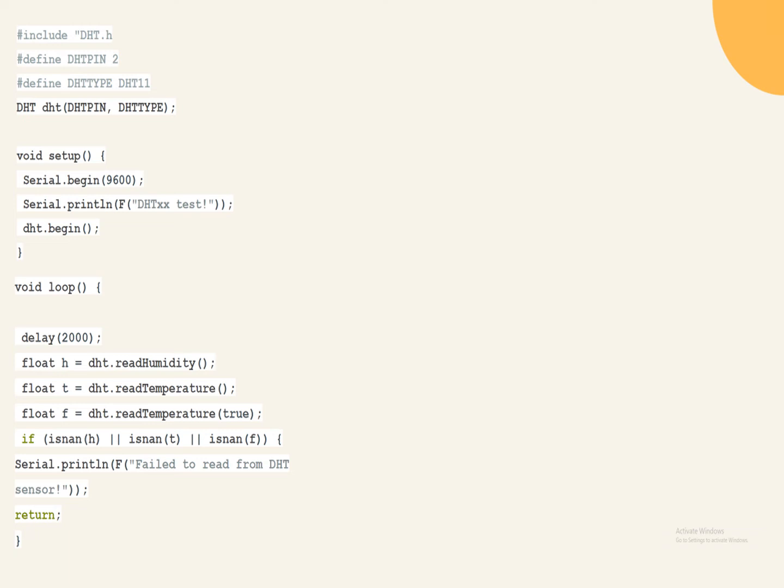Then, we can write a generic line, which is basically used as a test for the user to denote when the program starts. After that, we write dht.begin, which is followed by opening and closing parentheses. This basically turns the sensor on, and it means that the sensor is ready to take measurements. Now, as we're inside the void loop function, let's measure the readings.